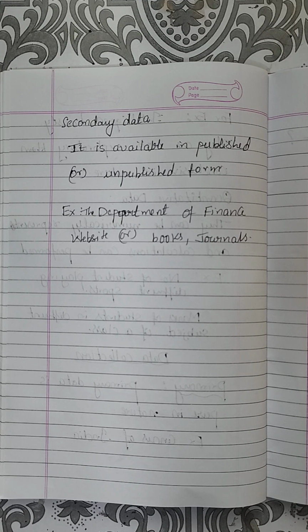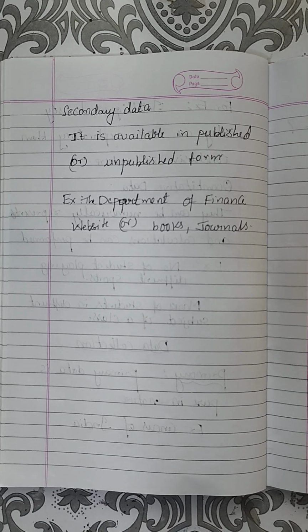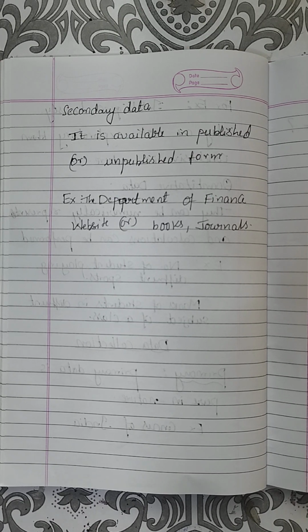Okay, next we have some methods for performing mean, median, mode. Okay, these are all covered in the next video.